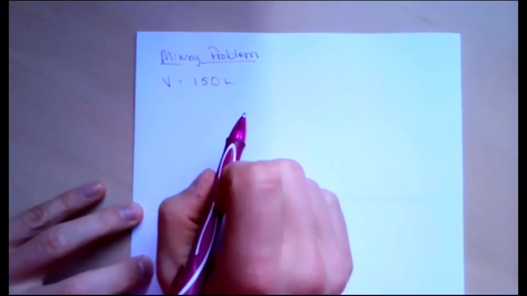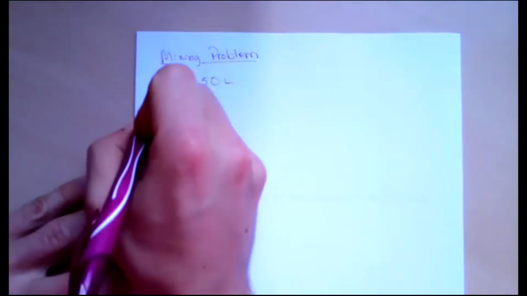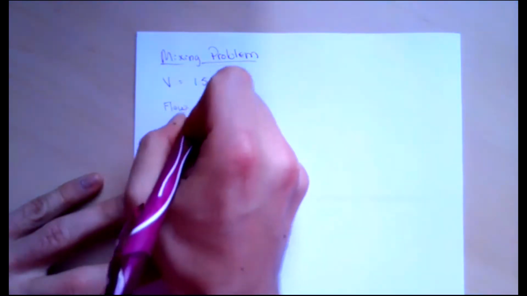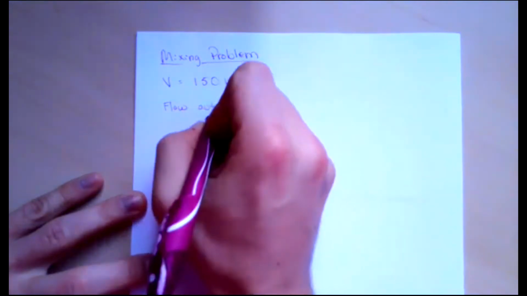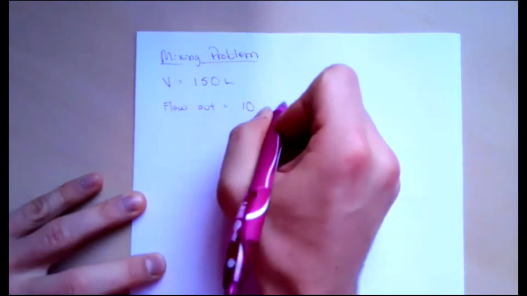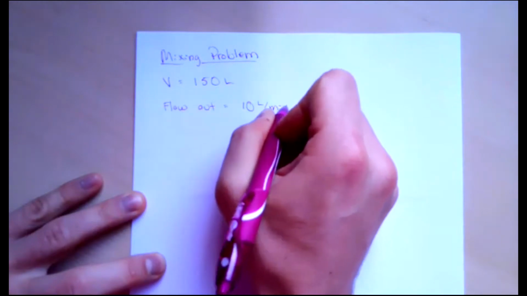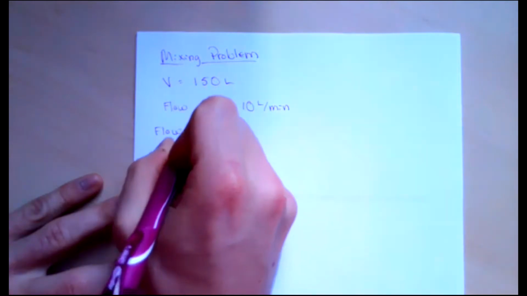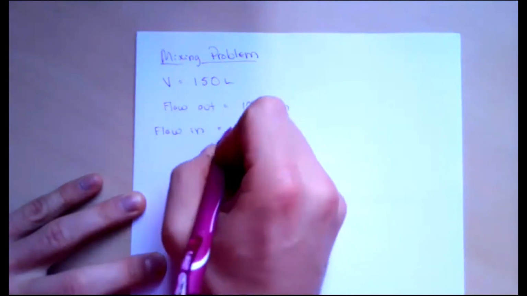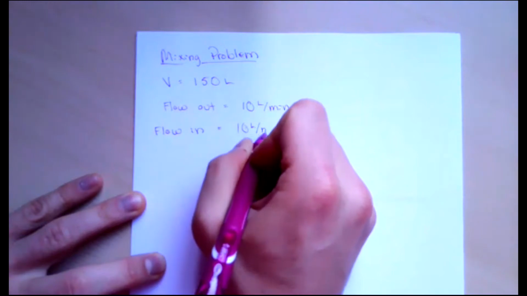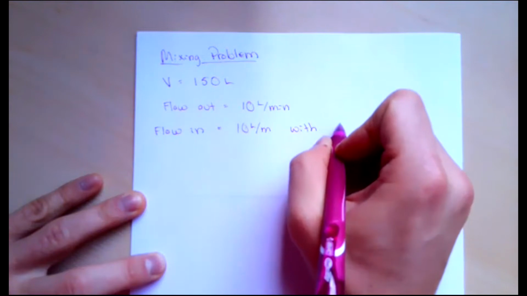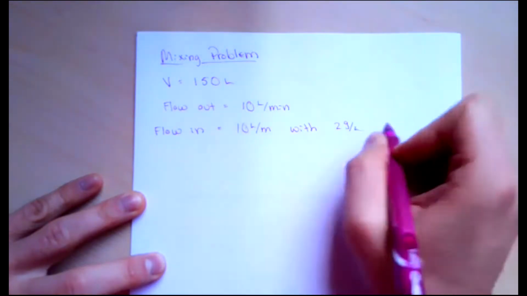So our mixing problem, we had a 150-liter tank, and we had flow out was 10 liters per minute. And then our flow in the second problem was 10 liters per minute with a 2 grams per liter solution.